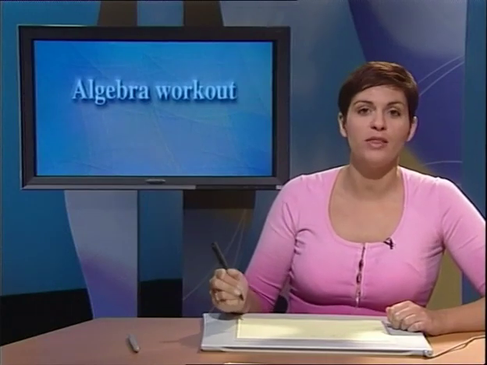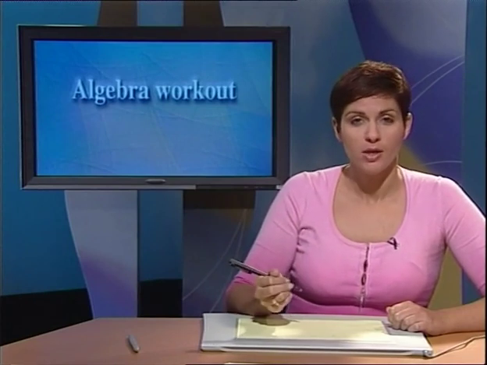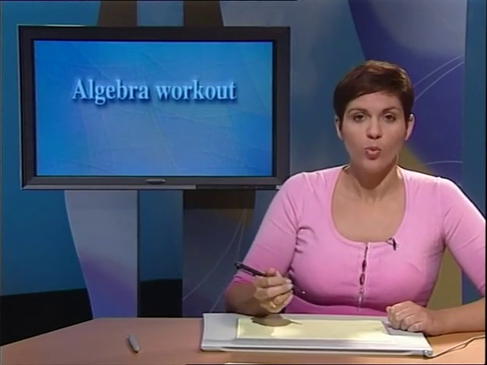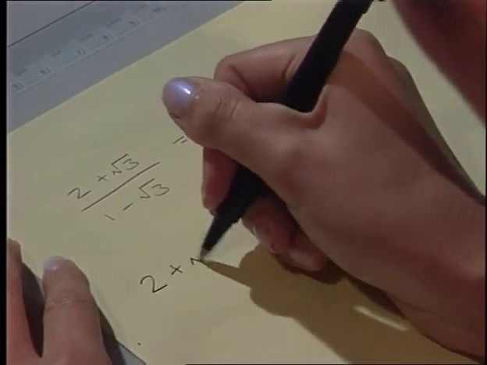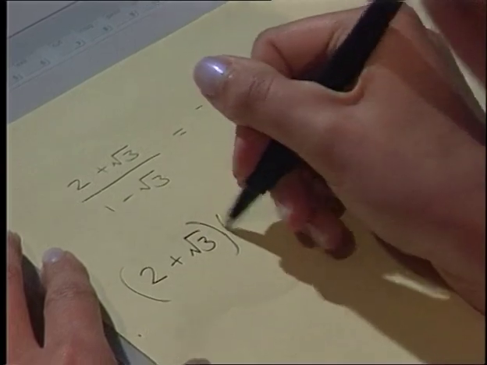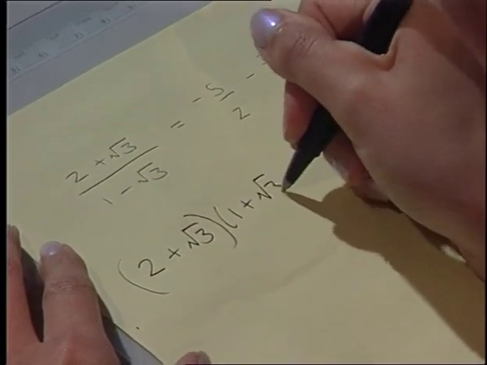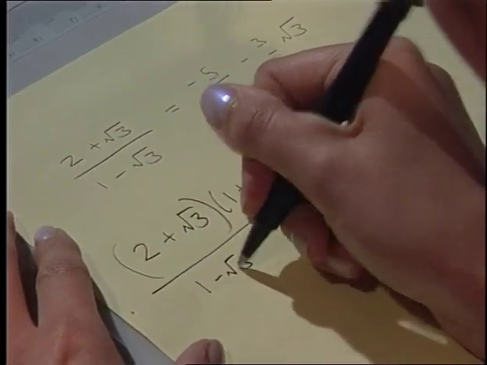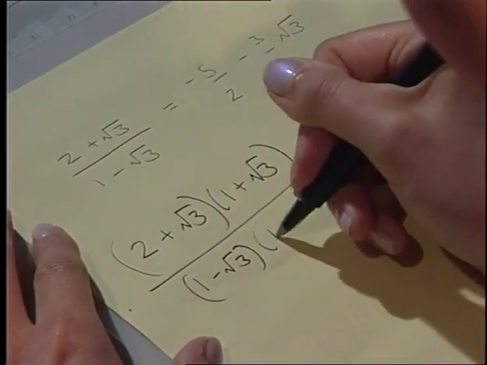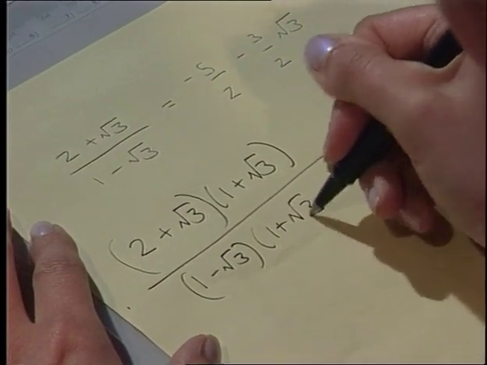Well, that looks very useful for my problem. I can multiply the denominator, the bottom, by 1 plus root 3, which will get rid of the root 3. But then I also have to do the same to the top, to the numerator, to balance things out. So, if I multiply the top, 2 plus root 3, by 1 plus root 3, I also have to multiply the bottom, 1 minus root 3, by 1 plus root 3.